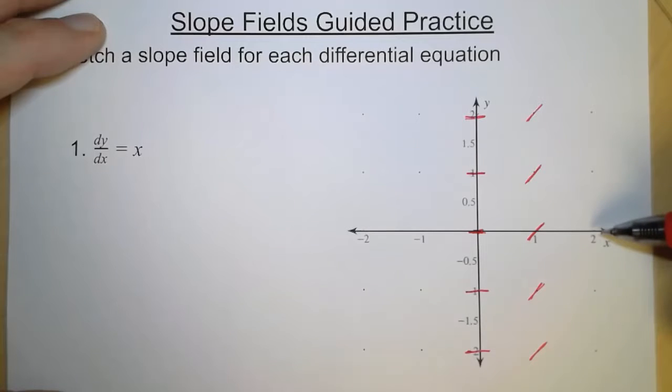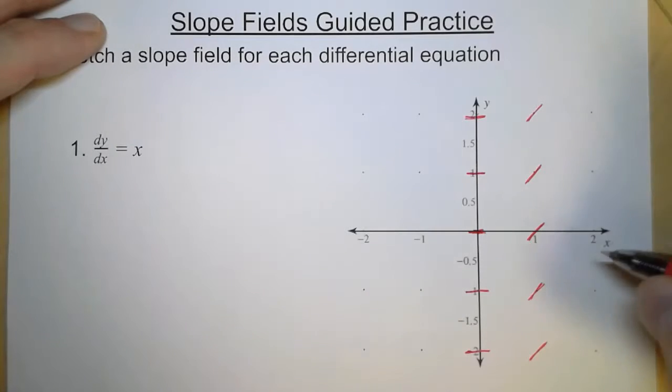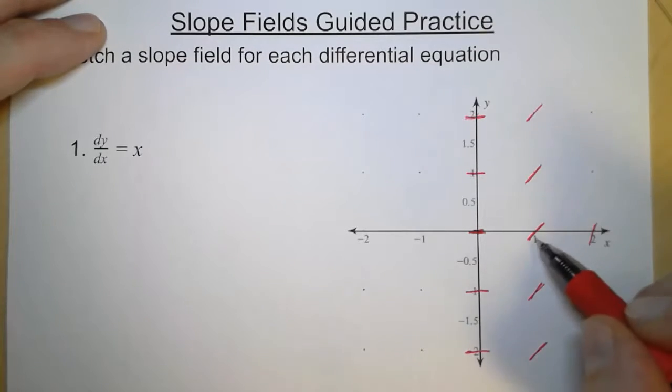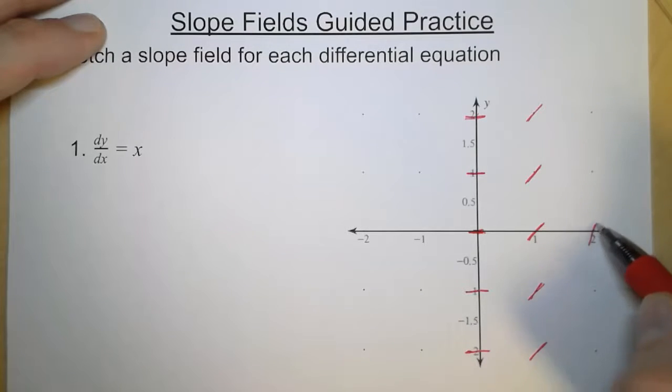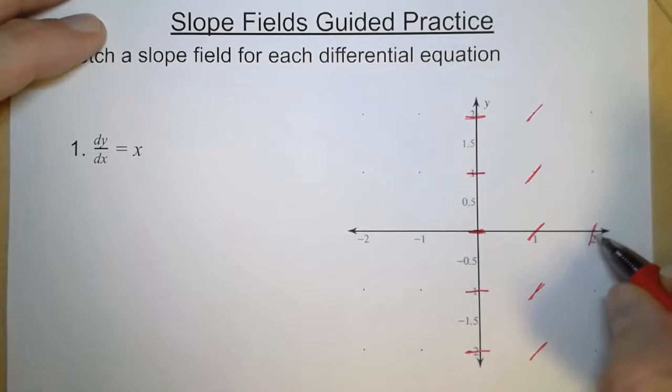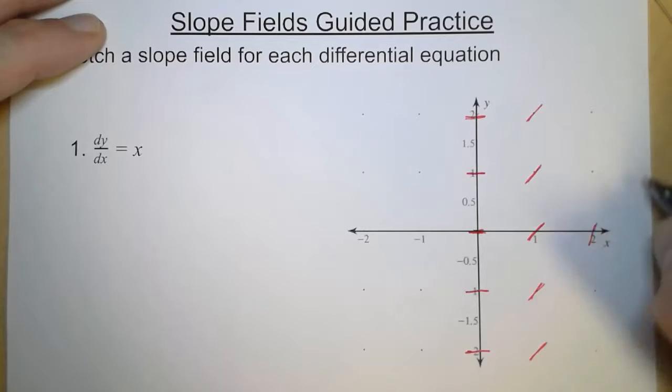And then these over here, this point at 2, 0, has an x value of 2. So that means it has a slope of 2. Now, one way to tell the difference between a slope of 1 and a slope of 2: this is supposed to have a slope of 1, so I'm supposed to go over 1 and up 1. So this line should be pointing at this point over here. Now this should have a slope of 2, so I should be able to go over 1 and up 2.